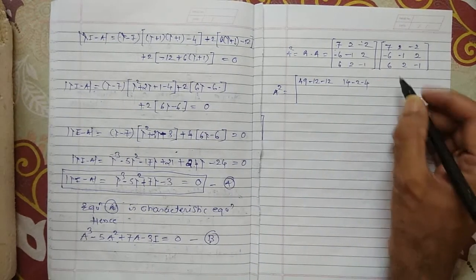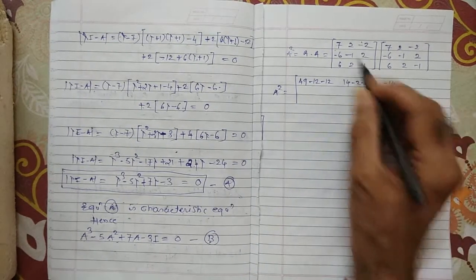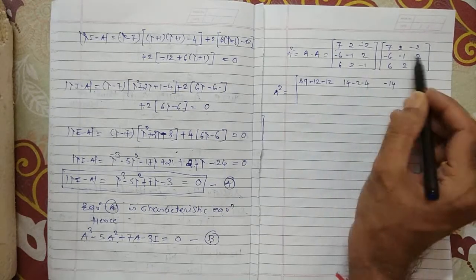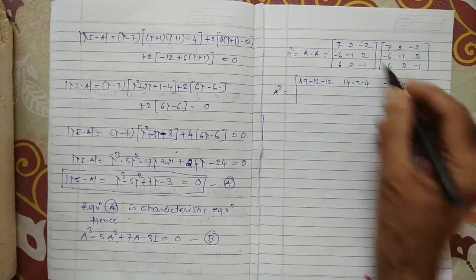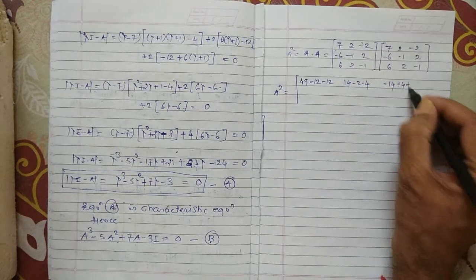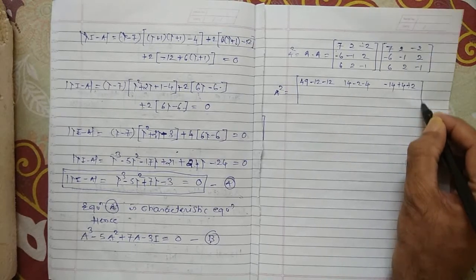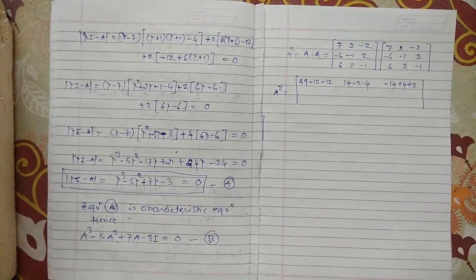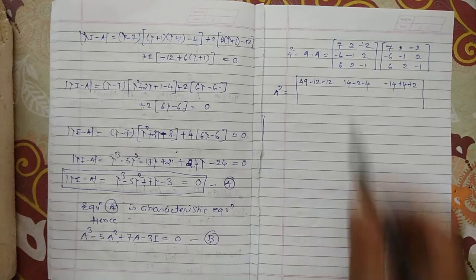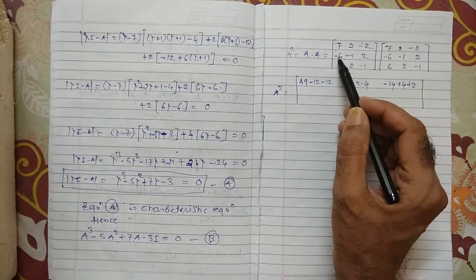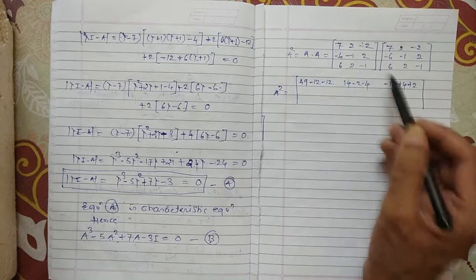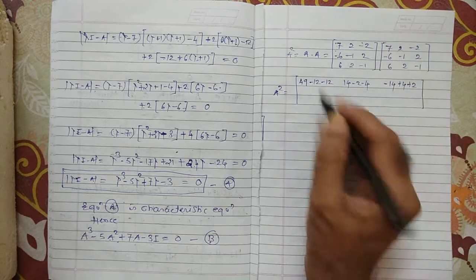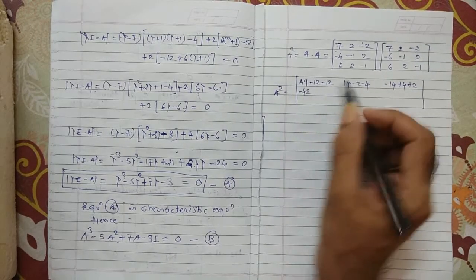Then 7 into minus 2, that is minus 14. 2 into 2, that is plus 4. And minus 2 into minus 1, that is plus 2. Then second row, first column. Minus 6 into 7, that is minus 42.